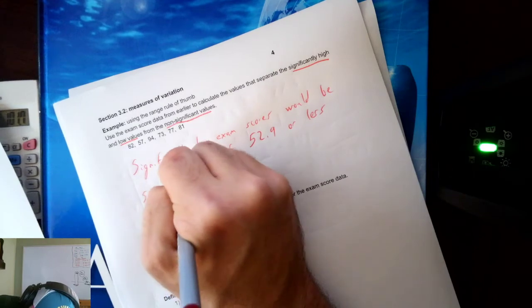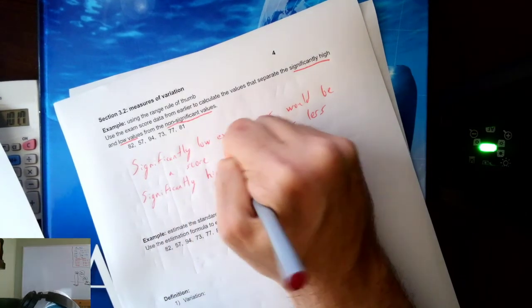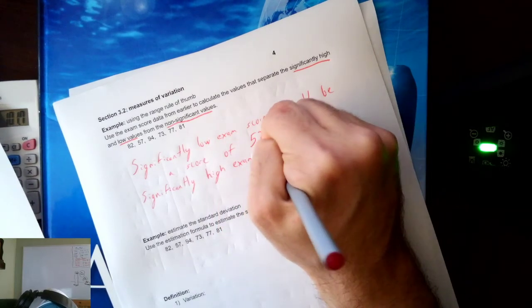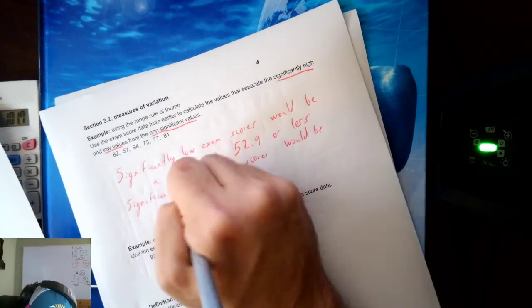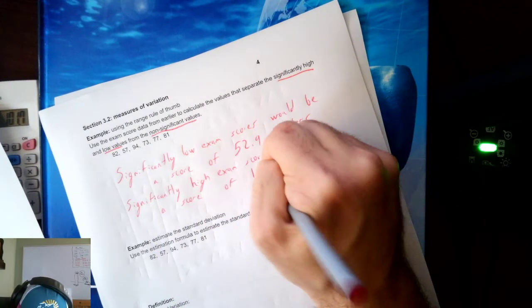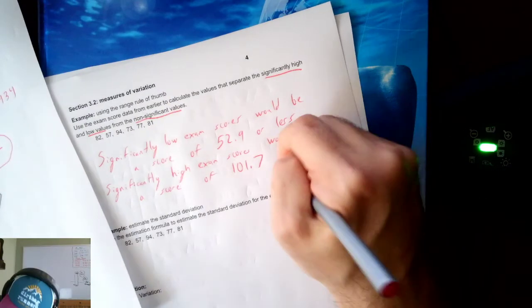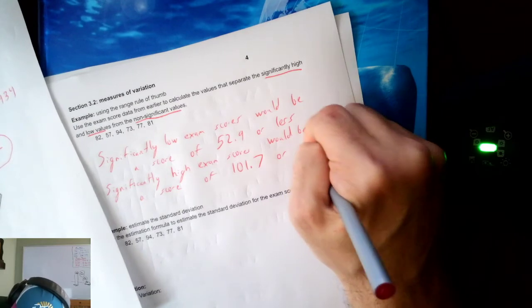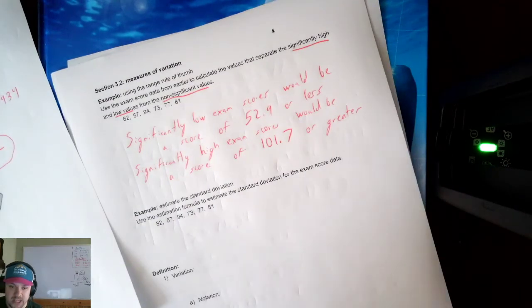Significantly high exam scores would be a score of 101.7, right? That's the number we calculated earlier, or better, or greater. And then non-significant values would be between those numbers.